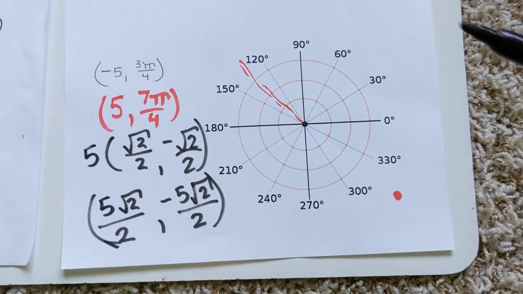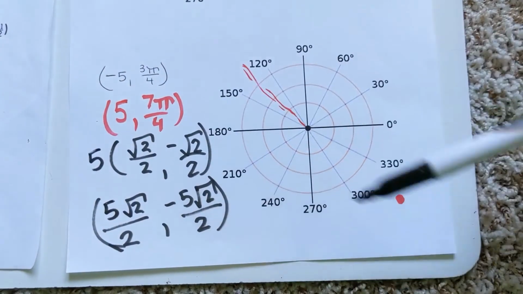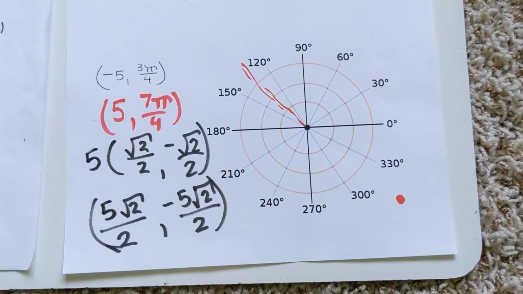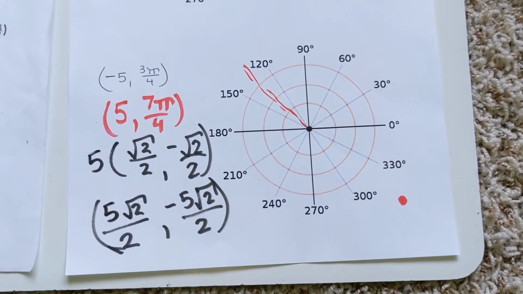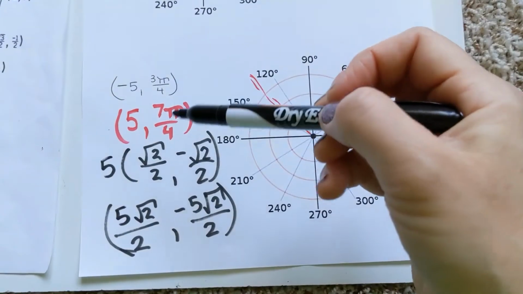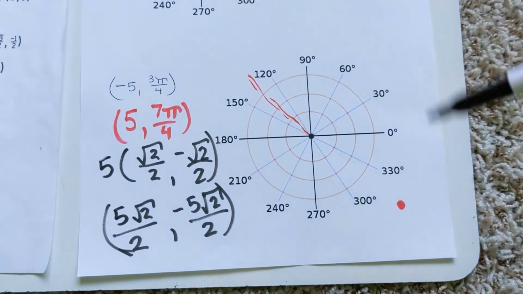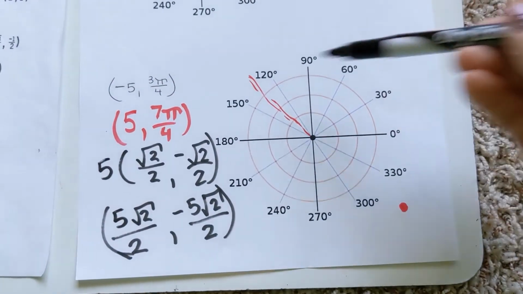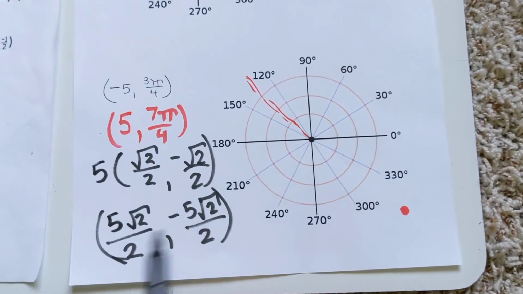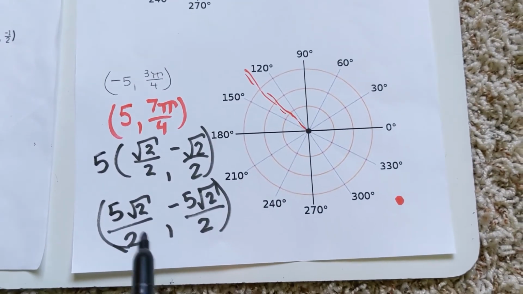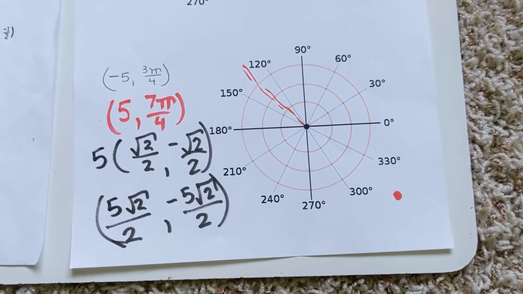Okay, but again, on your homework, you'll have to show that. You'll have to show everything from the point. Actually, let me show you here in just a second what your homework will look like, but you'll have to rename it in the positive version. You'll select which point is correct on the graph, and then you're going to have to do this. Don't forget that part. Give the rectangular coordinates.